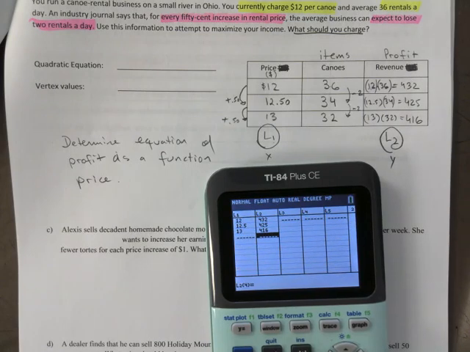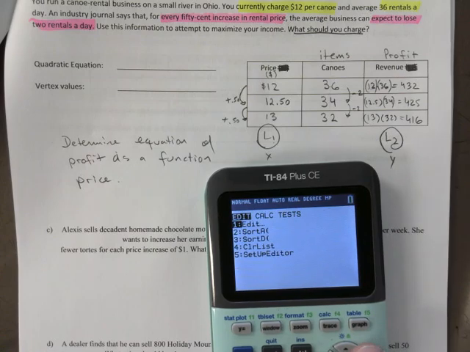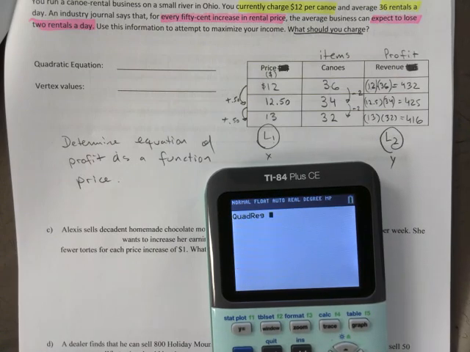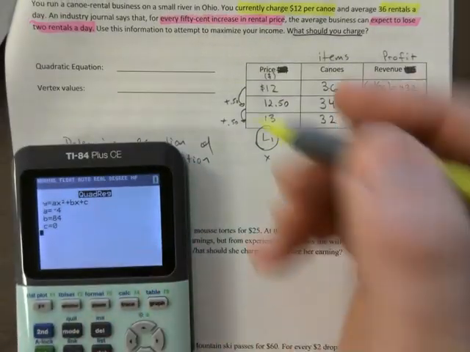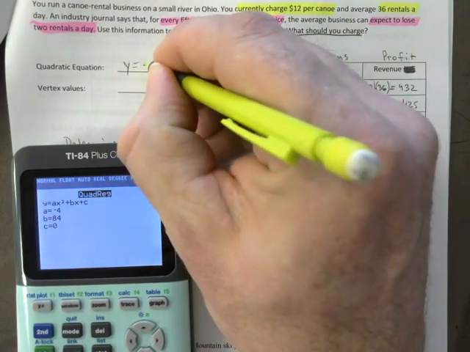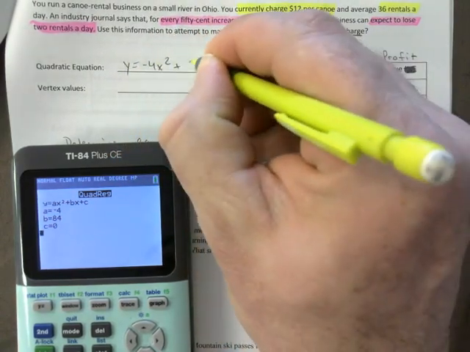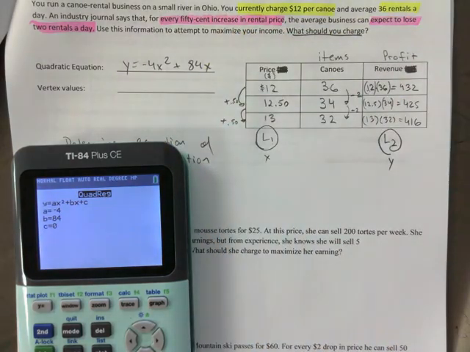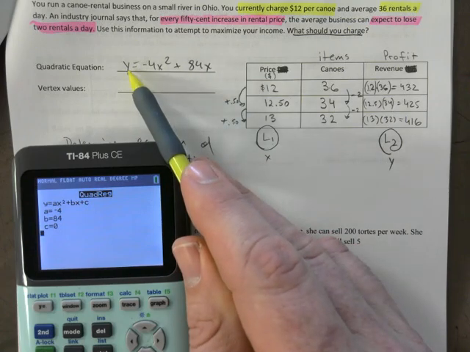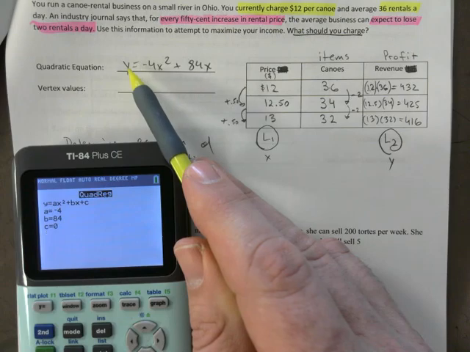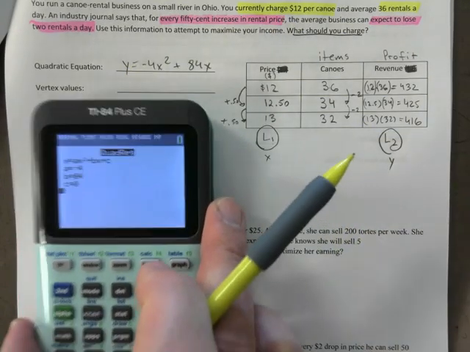We go do our quadratic regression, so stat, calc, 5, L1, L2, alpha trace, enter, and there it is. The quadratic equation would be negative 4x squared plus 84x, where x is the price of the canoes and y would be the resulting profit. Okay.